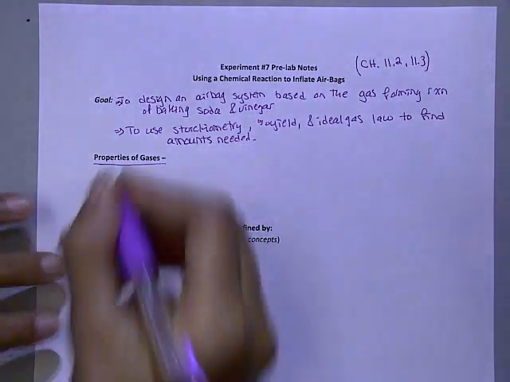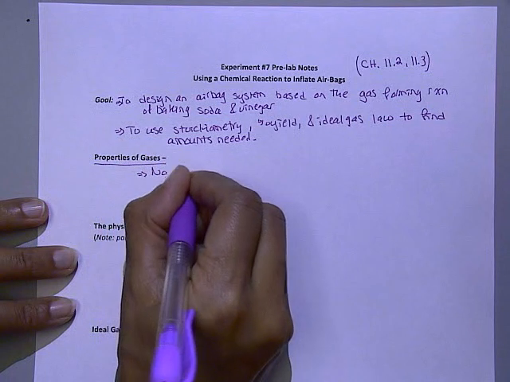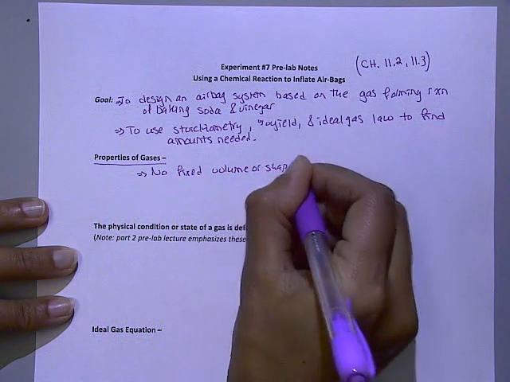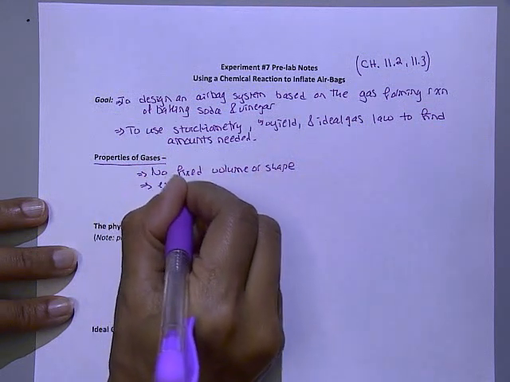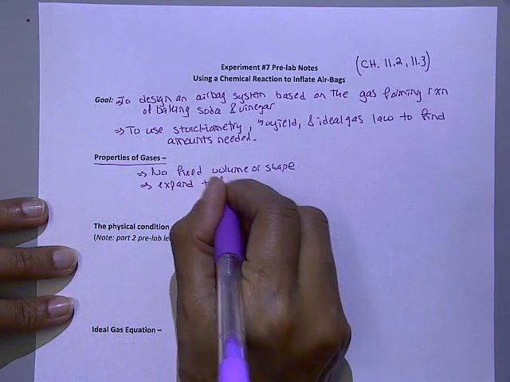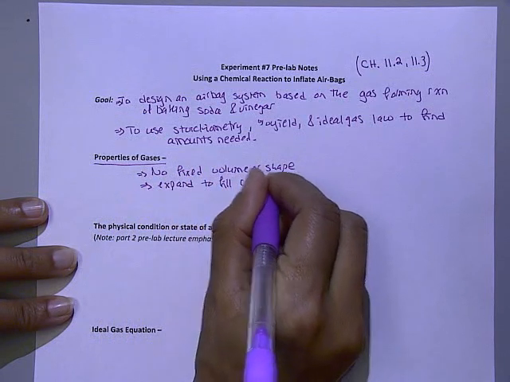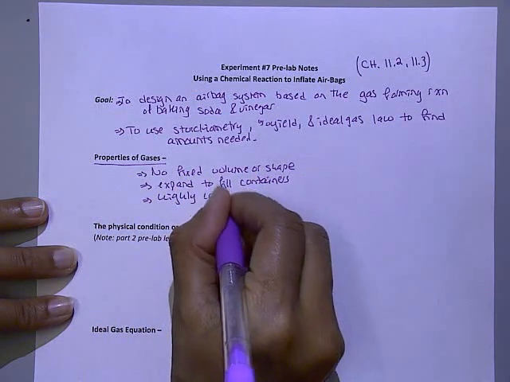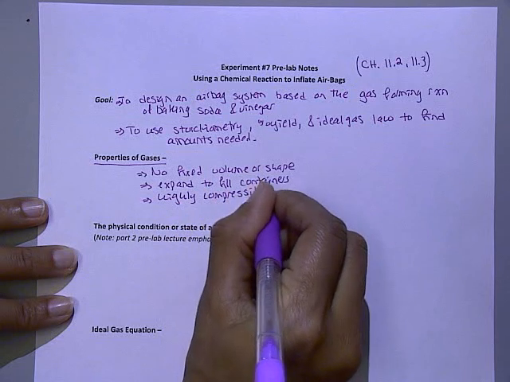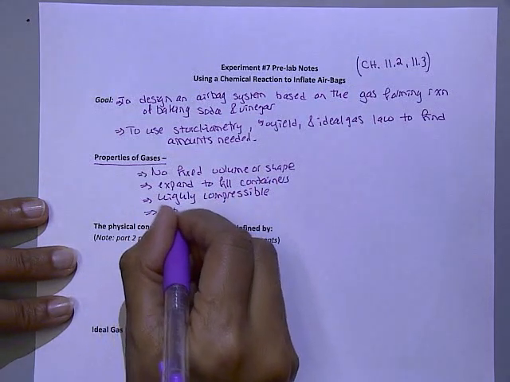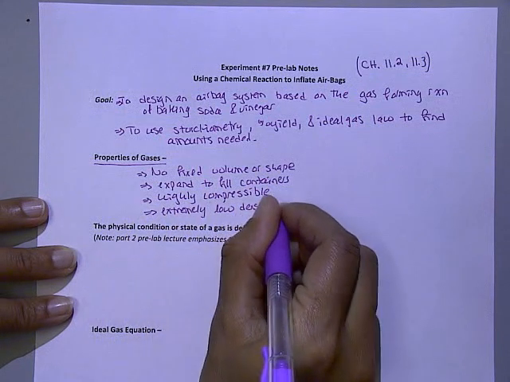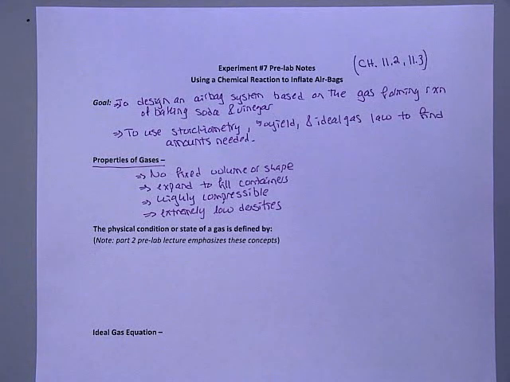Now, before we go into the heavy-duty calculations portion of this pre-lab lecture, let's just kind of review some properties of gases. So early in the semester, we said gases have no fixed volume or shape. And what we mean by that is that they can expand or compress to fill the containers they're in. And like I just said, they're also highly compressible. Gases are known to have extremely low densities. So think about it, right? If you have a solid piece of lead, that's very high density compared to, for example, oxygen or even air.